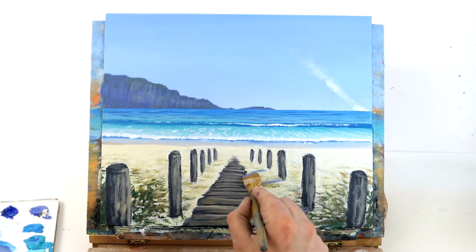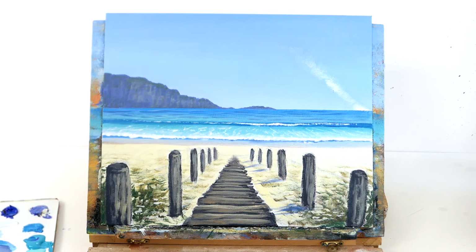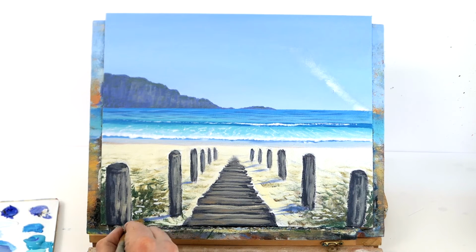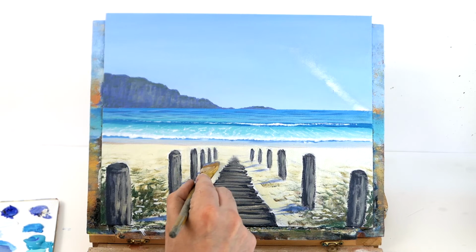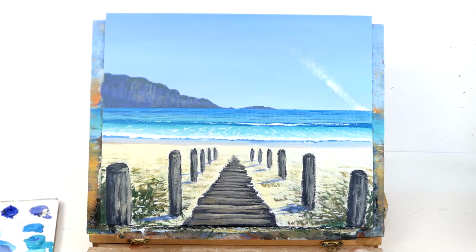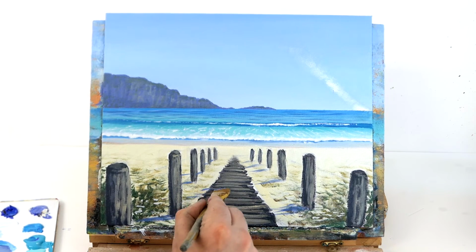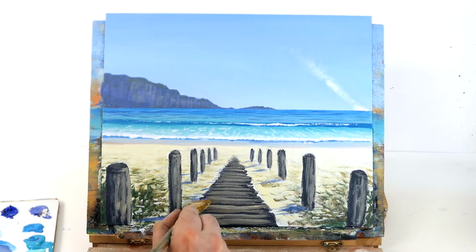So we can have some for our fence posts. Let's have some here in the foreground. I think I've done that one completely wonky, but never mind. Should be over here, but never mind. Let's even have some just coming off these planks of wood, leaving some shadows on the beach.